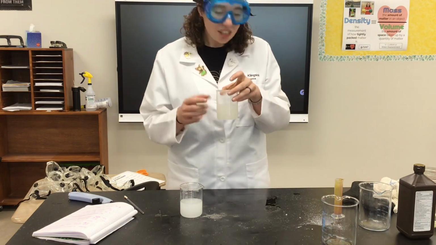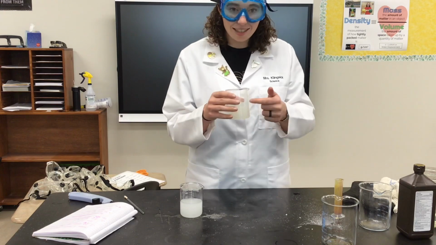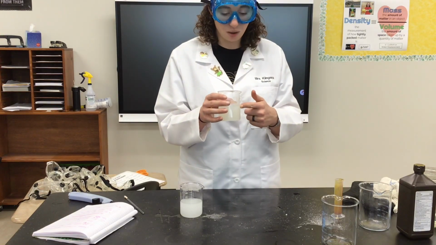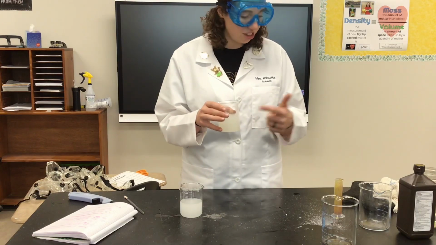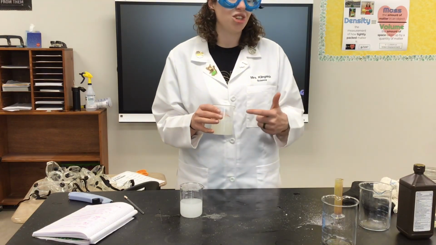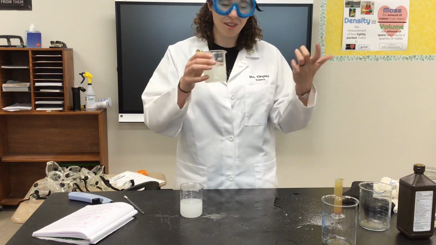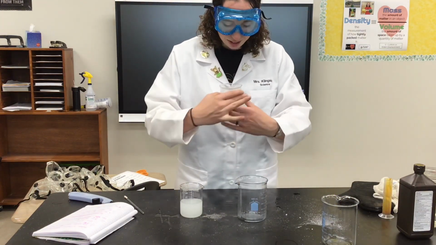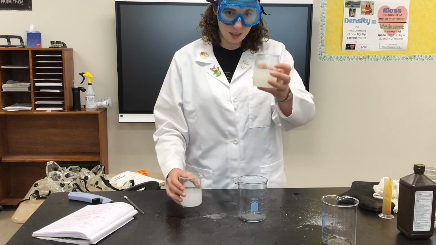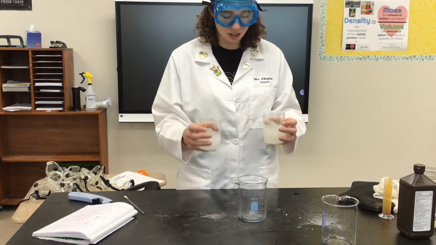So what actually has happened is the iodine is reacting with the citric acid and the water, so it doesn't actually disappear. It's a chemical reaction. So we just saw a chemical change. That iodine had a dark color and it changed to a clear color because of its reaction with the citric acid. All right, so now I'm going to add this mixture into this mixture in this cup.